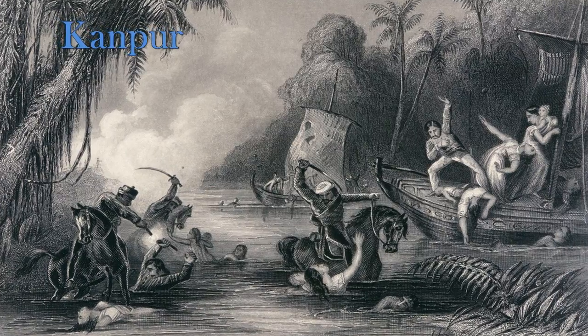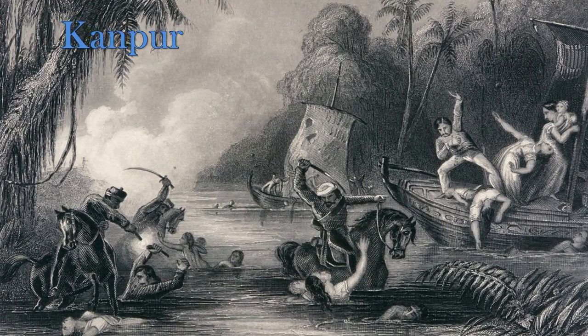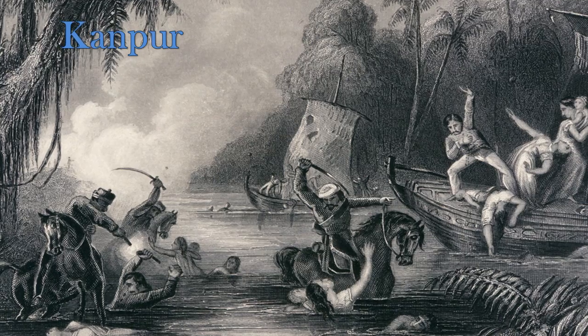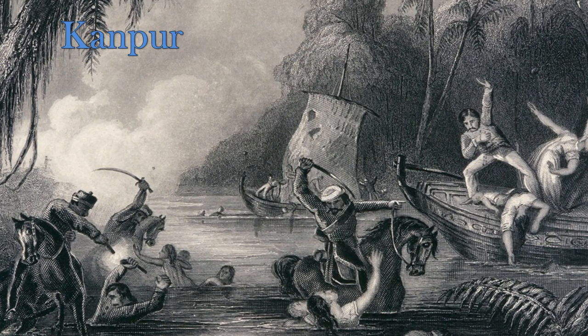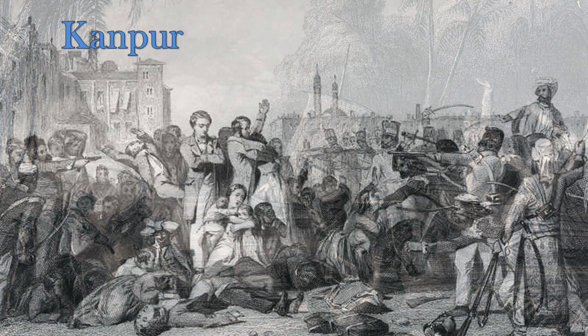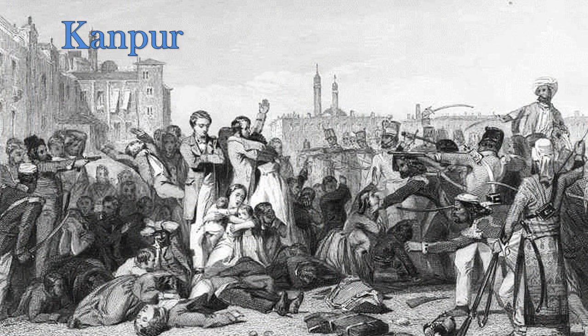At the time, in Kanpur, around 800 British civilians and soldiers had been massacred by the 25th of June after holding off the mutineers for 3 weeks and being promised safe travel outside the city.